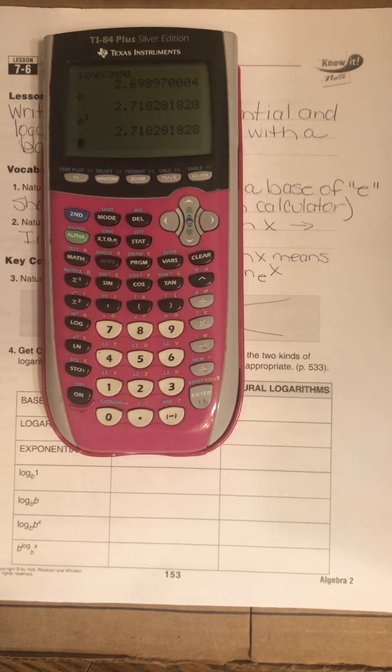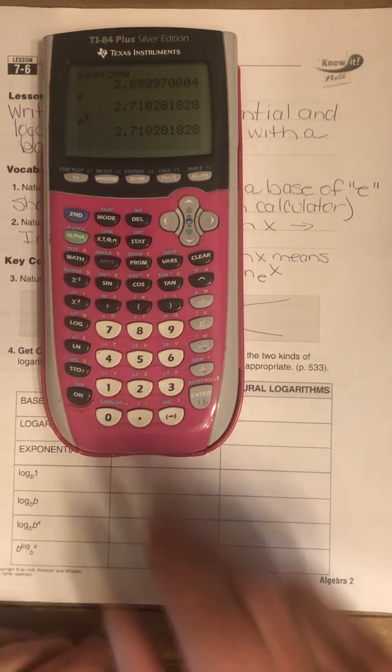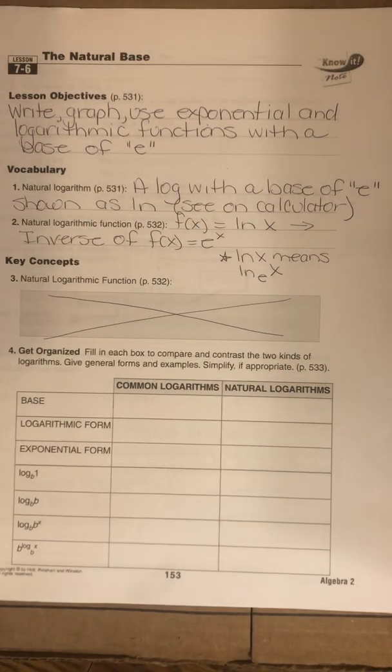Now, what is e? So it turns out when natural things grow, little bits of growth over long periods of time, just like trees do, grass, just like you did or are for a portion of your life, it turns out that there's a natural base e that helps show natural growth.